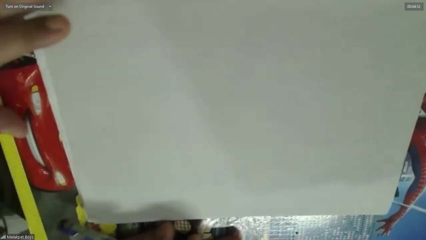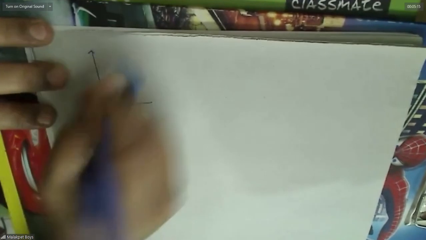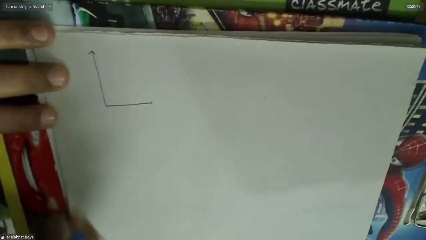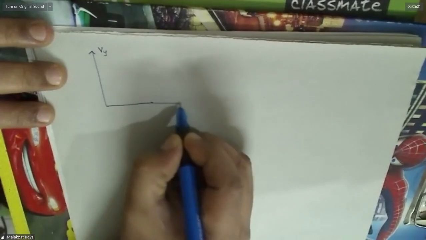See, for a projectile, we are discussing. He has given the following graphs for a projectile. One thing is he gave this Vy variation with time.